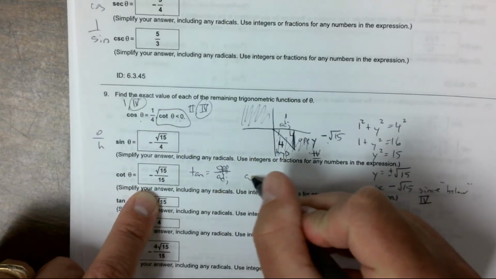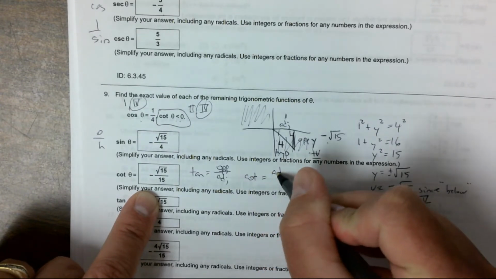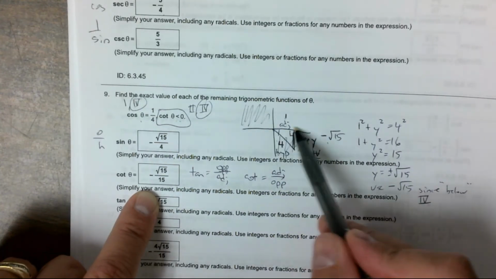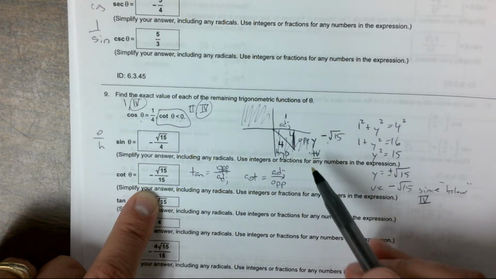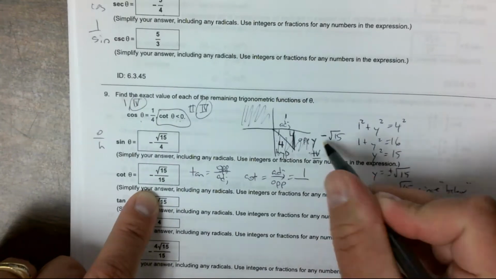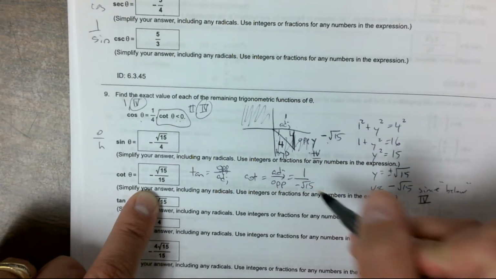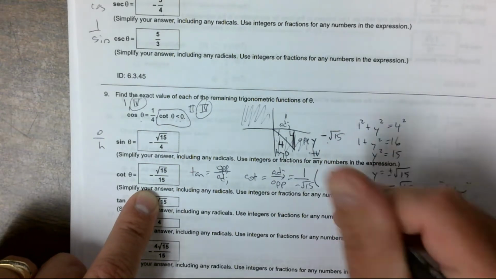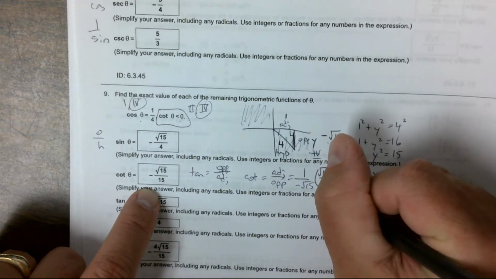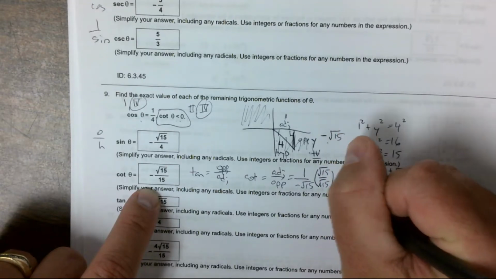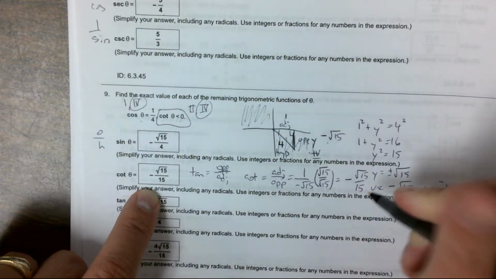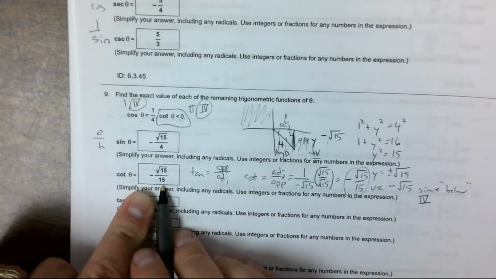So that means cotangent would be ADJ over OPP. So the adjacent part, which is 1, over negative square root of 15. And then you rationalize it. We don't mean justify, we mean put the square root on top and on bottom. And so then we get negative square root of 15 over 15, which is what that is.